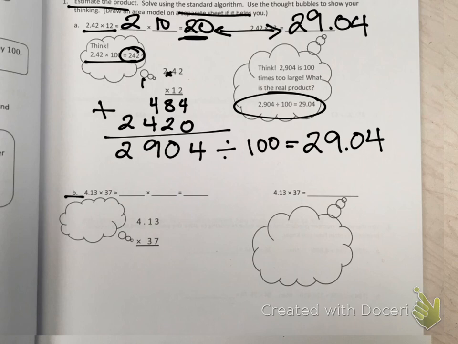And now let's go to B. Now B doesn't do the thought bubbles for us, but first let's estimate. So 4 and 13 hundredths rounds to 4, 37 rounds to 40. So what is 4 times 40? Well, that would be 160. We know that because 4 times 4 is 16. Add that 0 back in. So our reasonable answer is 160. So we'll see if we can get that close.